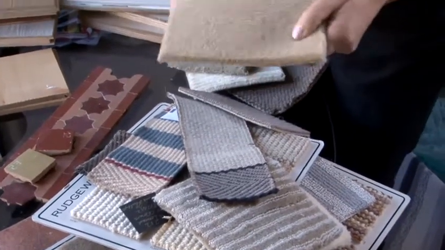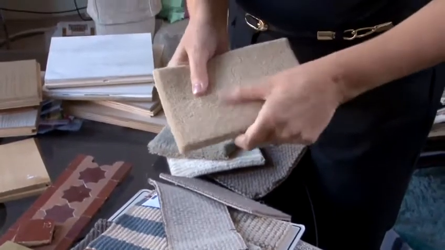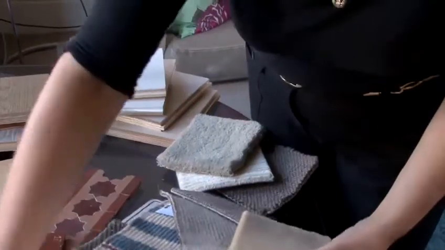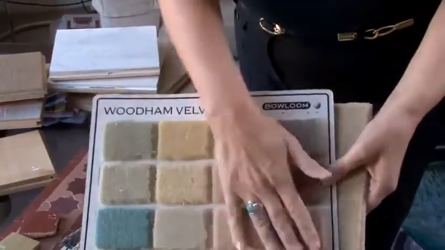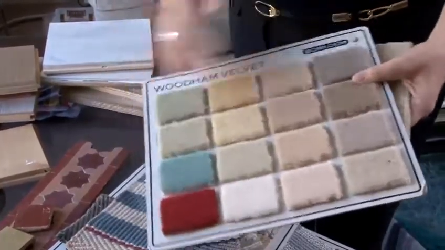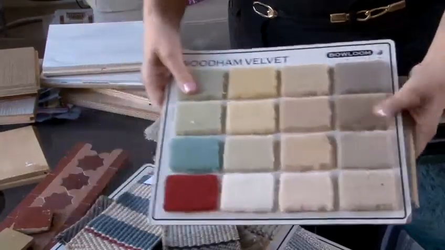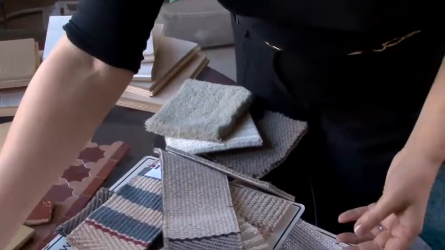This is a wool velvet. A velvet carpet is one where you just have the little tufts. It's the traditional type of wall-to-wall carpet, the little tufts, and it's very soft. You get that kind of thing.